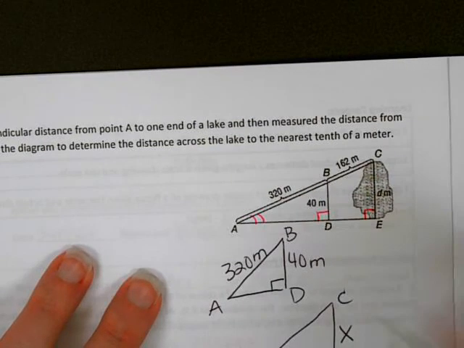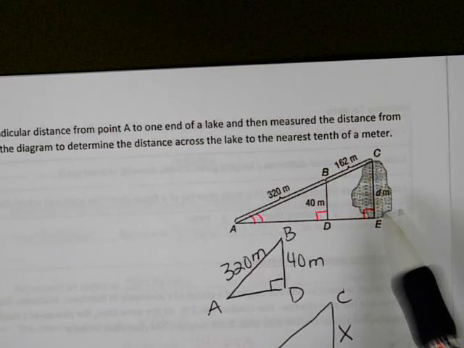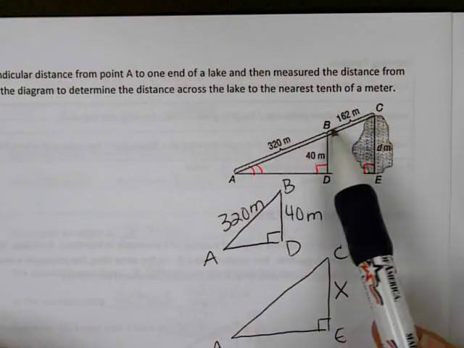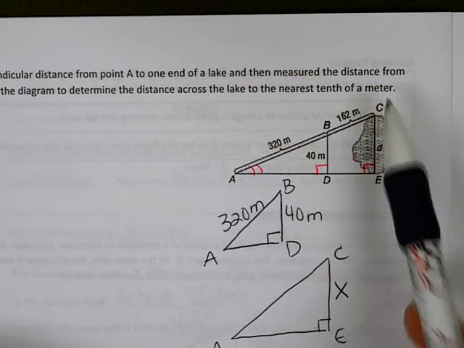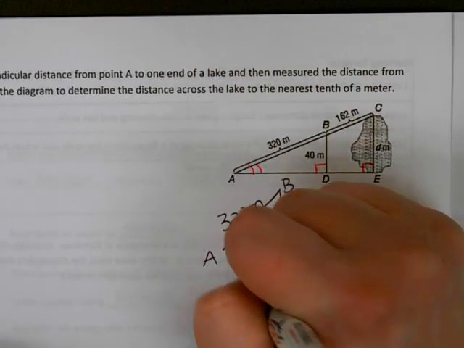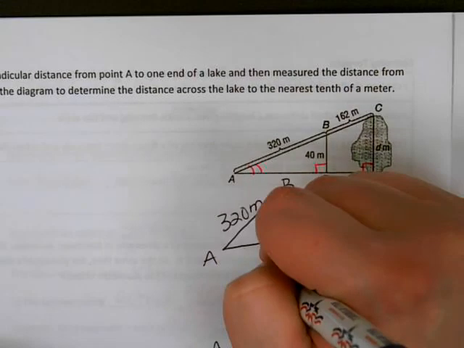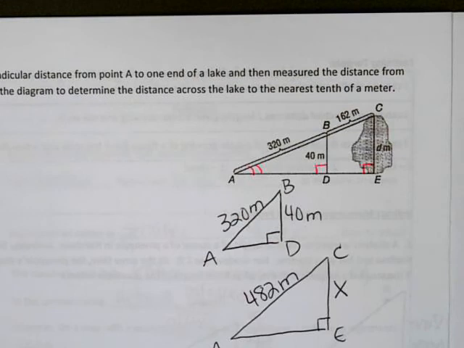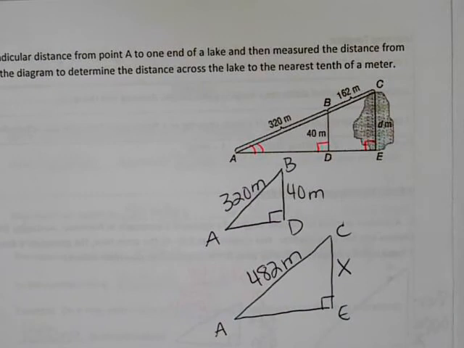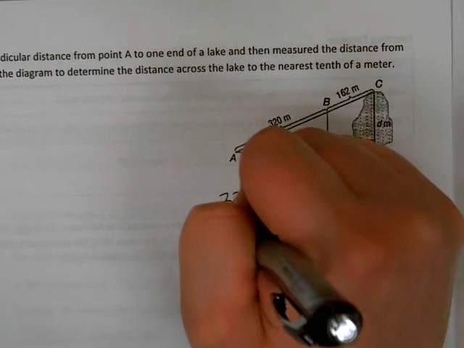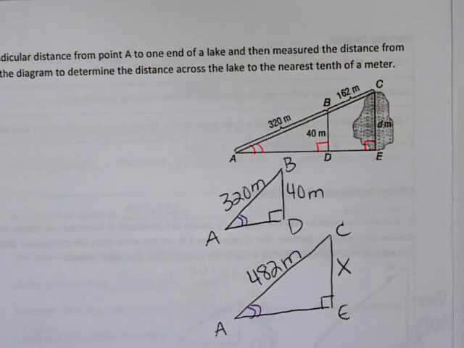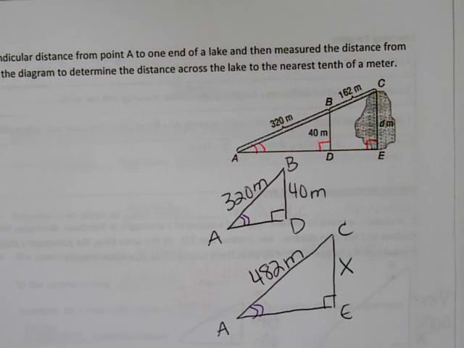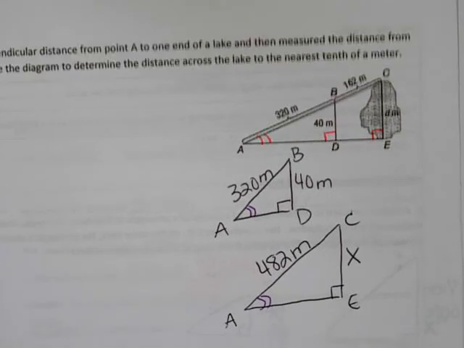AEC. Now be careful, because AC is not just this distance of 162 right here, right? AC is this entire thing, so we have to add those together. That's 482 meters. And let's not forget that angle A, we're using the reflexive property. So these triangles are similar by angle-angle similarity. And we can set up a proportion and solve.